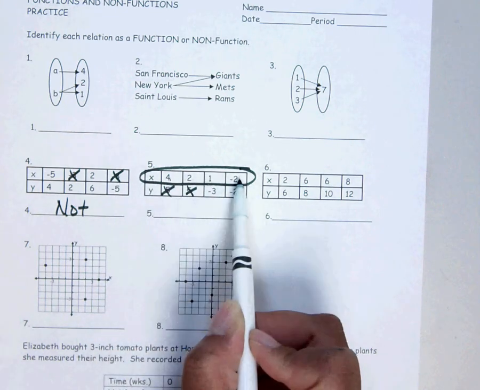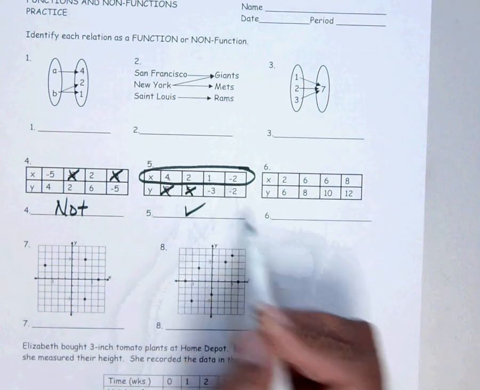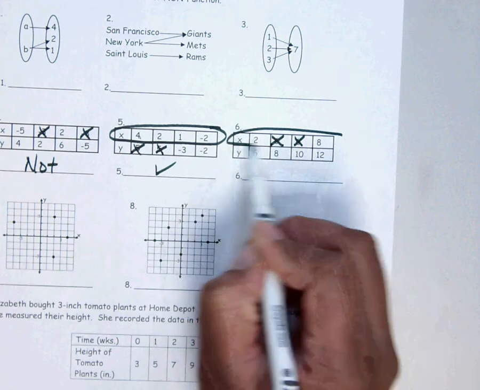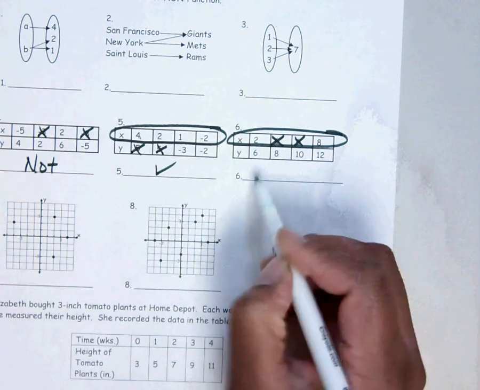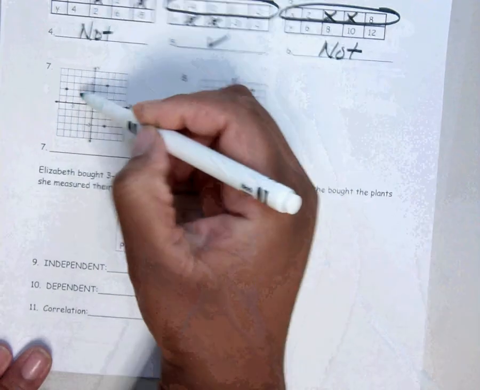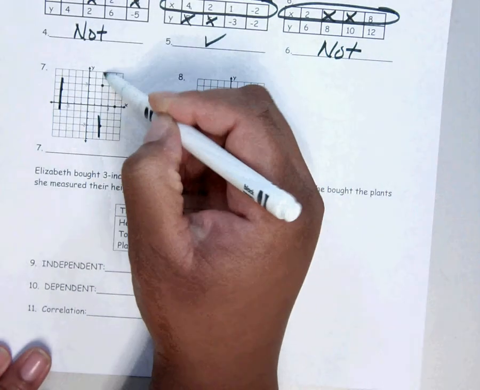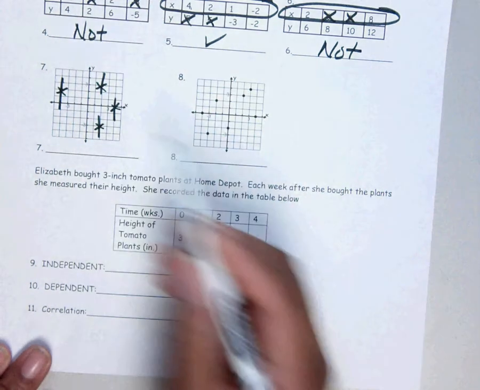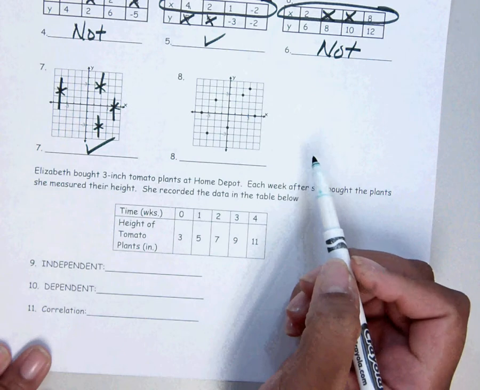And what do you notice? They don't repeat, so this is a function. On 6, the 6's in the x column repeat, so this is not a function. Number 7, if I draw a vertical line here, here, and here, and here, I only hit the scatter plot one time each time I draw the vertical line. So this is a function because it didn't repeat.